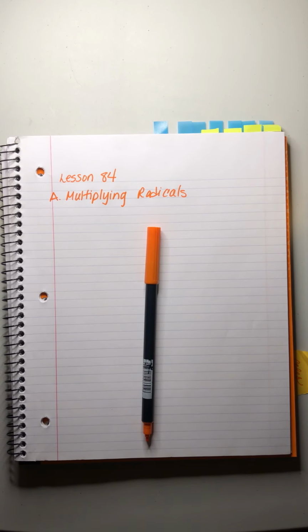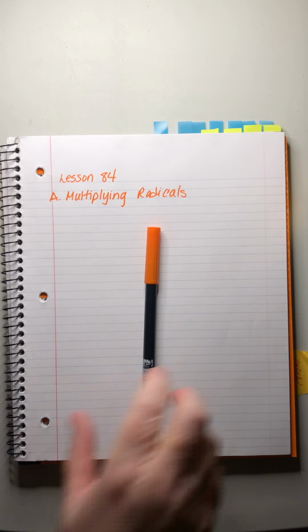Saxon Algebra 1, Lesson 84. We've got a two-parter, gentlemen. John is just cheating and double-decking the topics on us. The first thing we're going to do is talk about multiplying radicals.